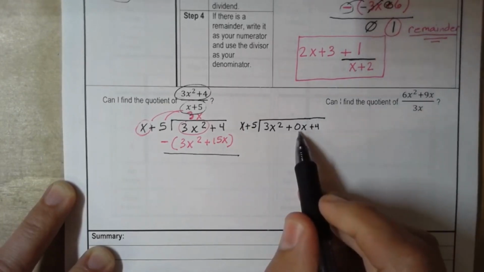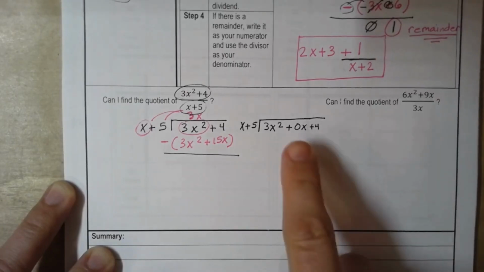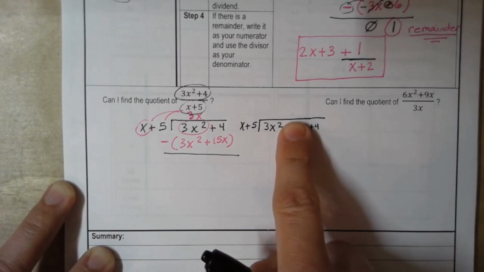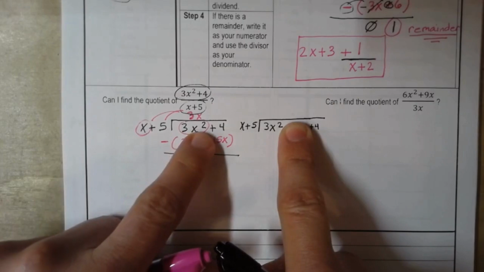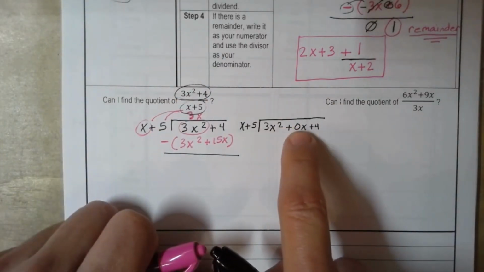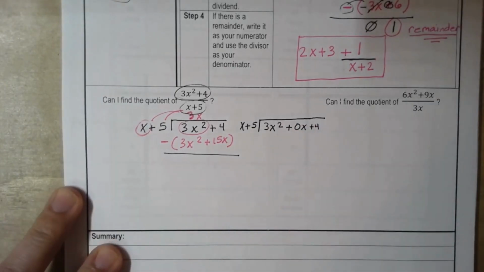How do I know that's 0x? Well, because 0 times x just gives me 0. And in math, when we've got something that just gives us 0, we like to leave it out. Notice if I take away that 0x, it just leaves me with 3x squared plus 4, which is exactly what we had here and what we had in our numerator. So there is a 0x there. It's just insignificant because it doesn't change anything. So we leave it out.